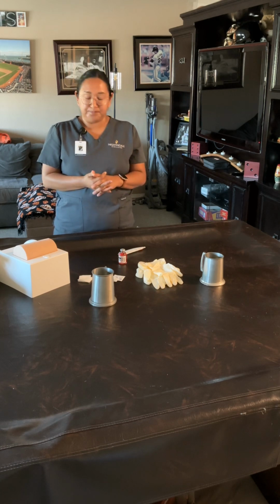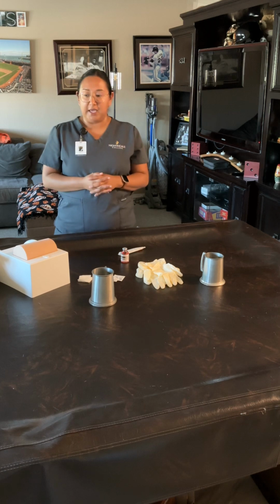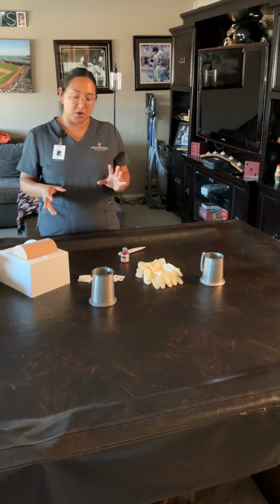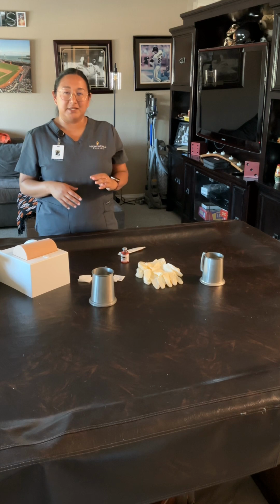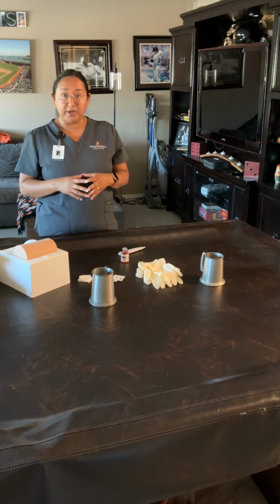And I'll confirm that I have the correct vial, which I already did, and I calculated the dosage for the heparin for the patient, and it needs about 1 milliliter, so that's about 1,000 units that I'll be administering of heparin to the patient.